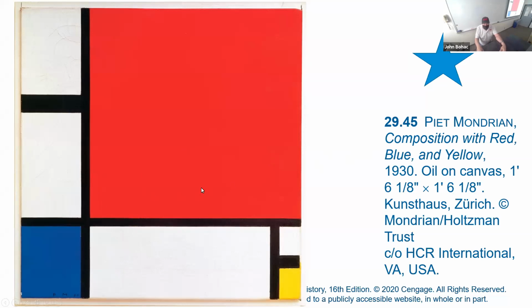Mondrian wanted to reduce painting down to just really five elements: white with a black grid line, yellow, blue, and red, the primary colors. Those are the five elements that you find in a Piet Mondrian composition.